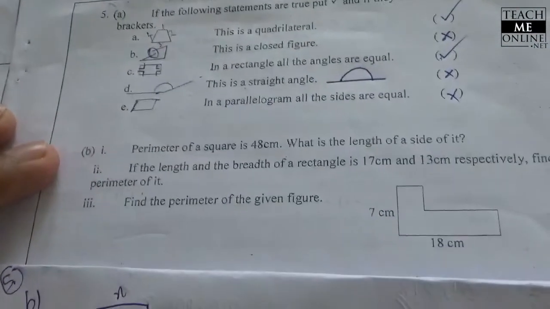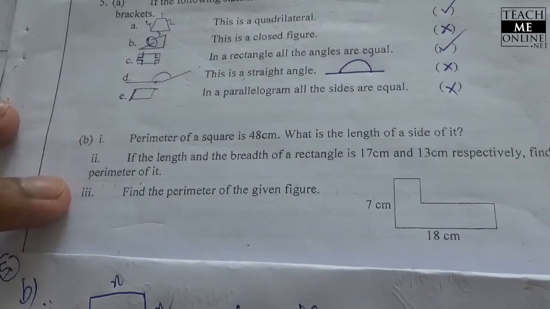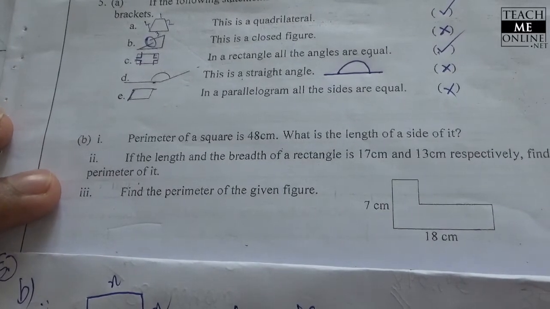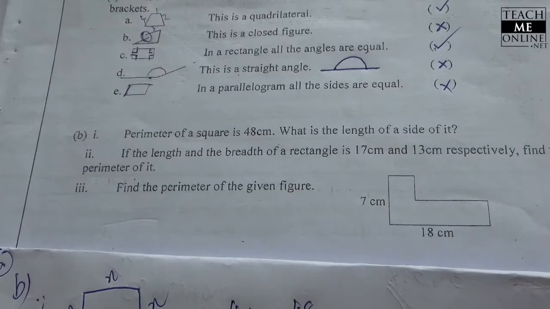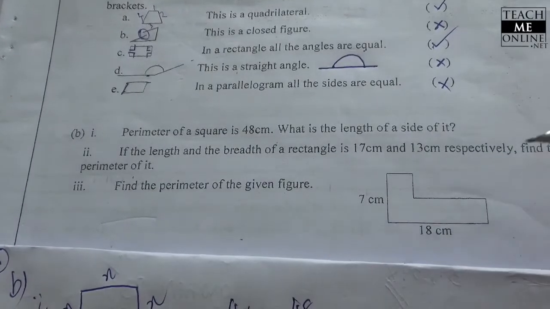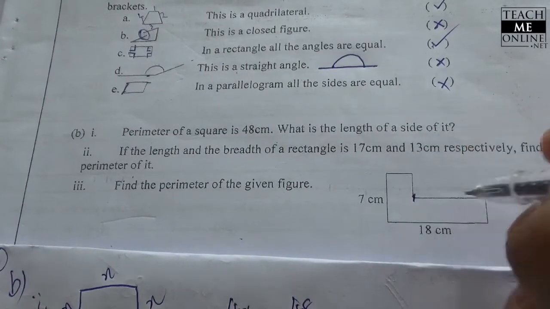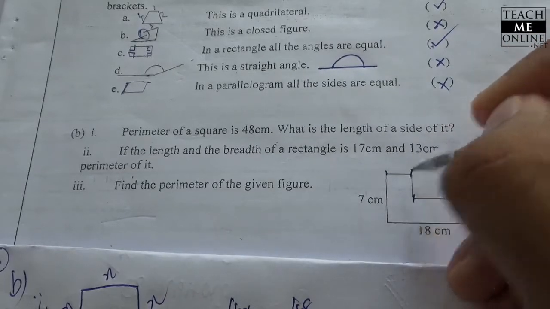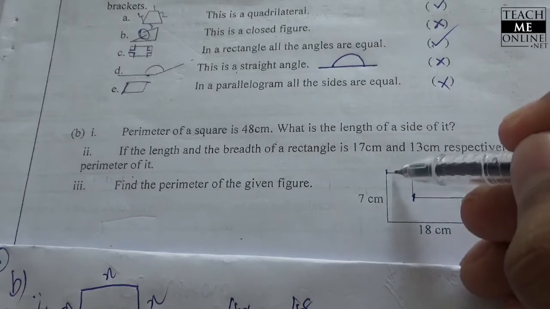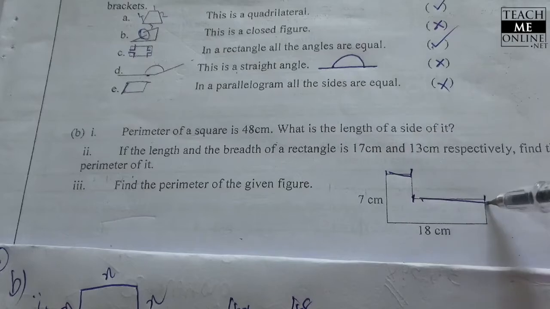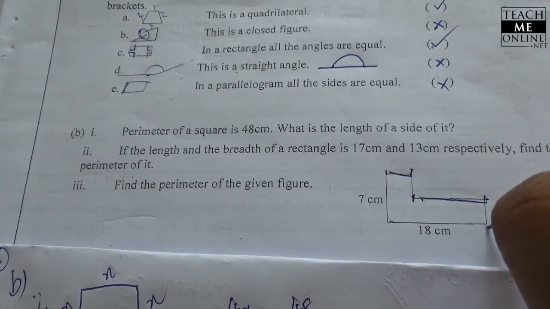Subpart 3. Find the perimeter of the given figure. So this one, we don't know this length and we don't know this length. But we know that this one plus this one together will give you 18.